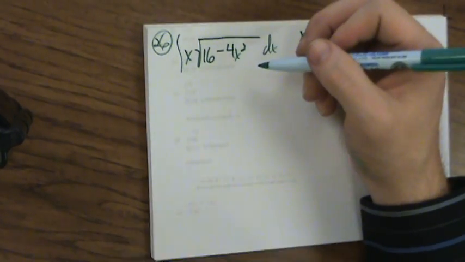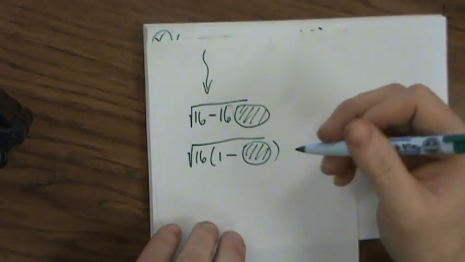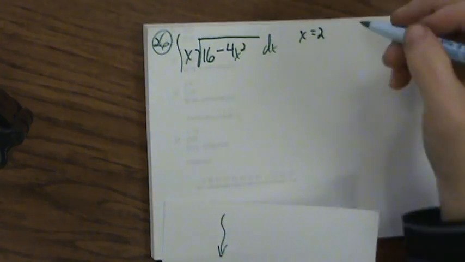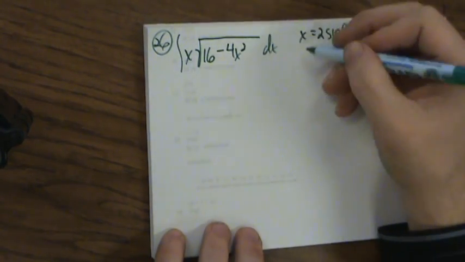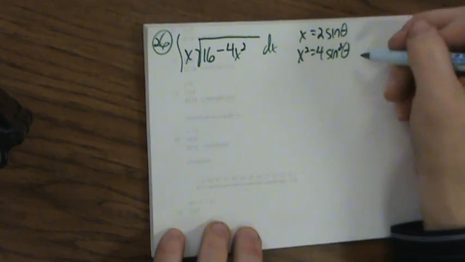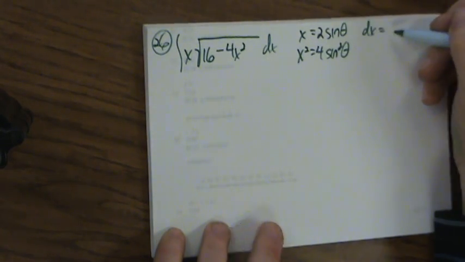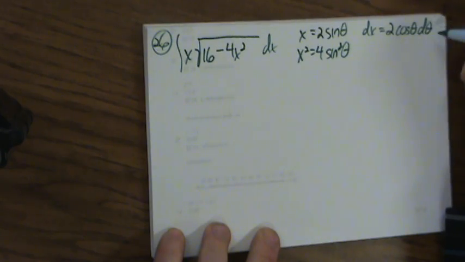What trig function should I use? Remember, it's going to be 1 minus that trig function, so the trig function we'd like to have there would be sine squared theta. So let's do sine theta. It'll get squared when we put it in here. So x squared is going to be 4 sine squared theta. And also we need to replace dx. dx is 2 cosine theta d theta.